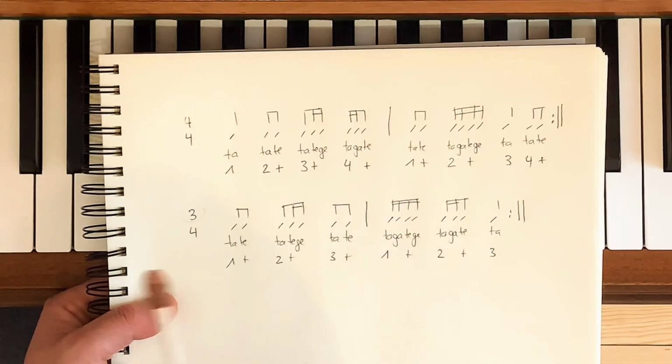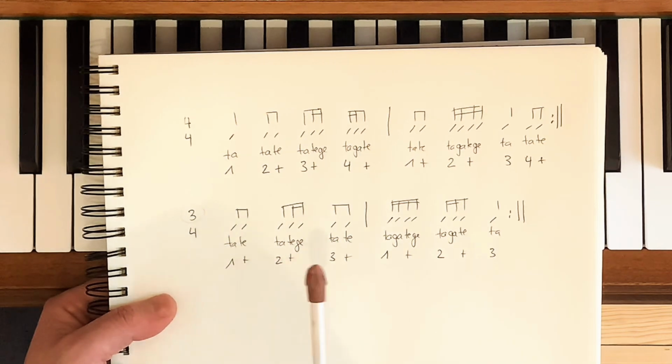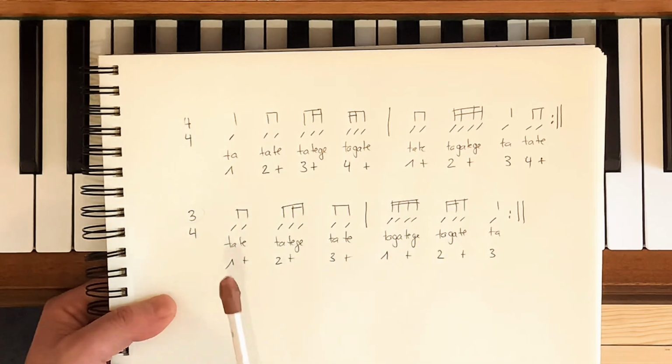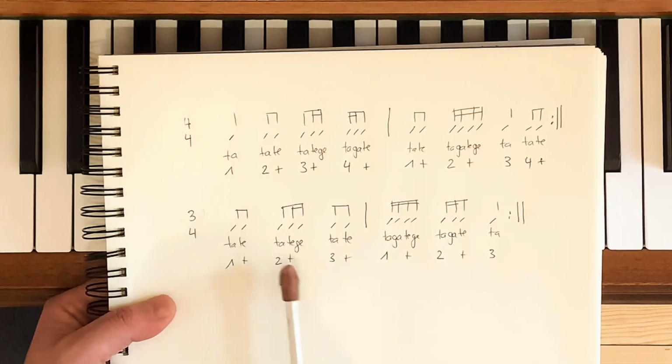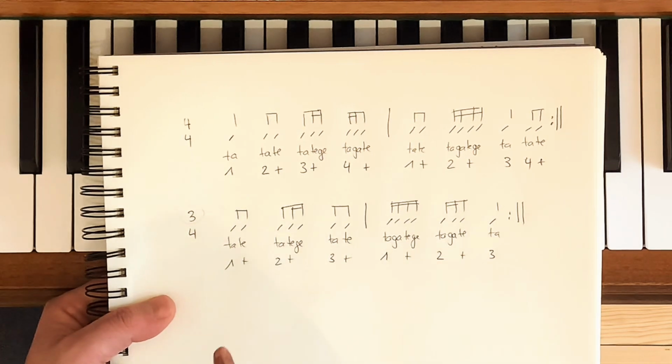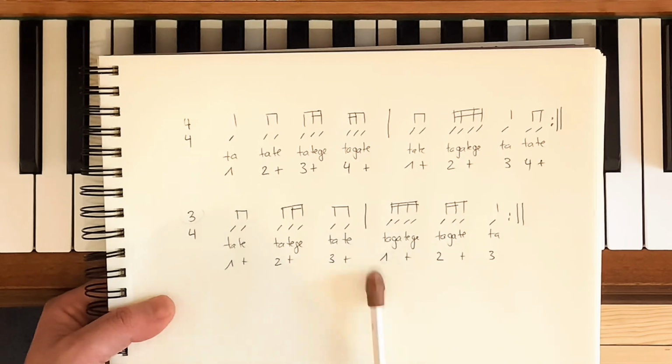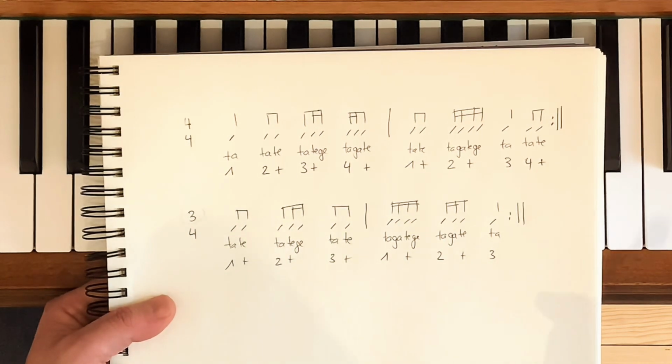1, 2, 3. Ta, te, ta, tege, ta, te, tagatege, tagate, ta. Tate, tatege, tate, tagatege, tagate, ta. 1 and 2 and 3 and 1 and 2 and 3.